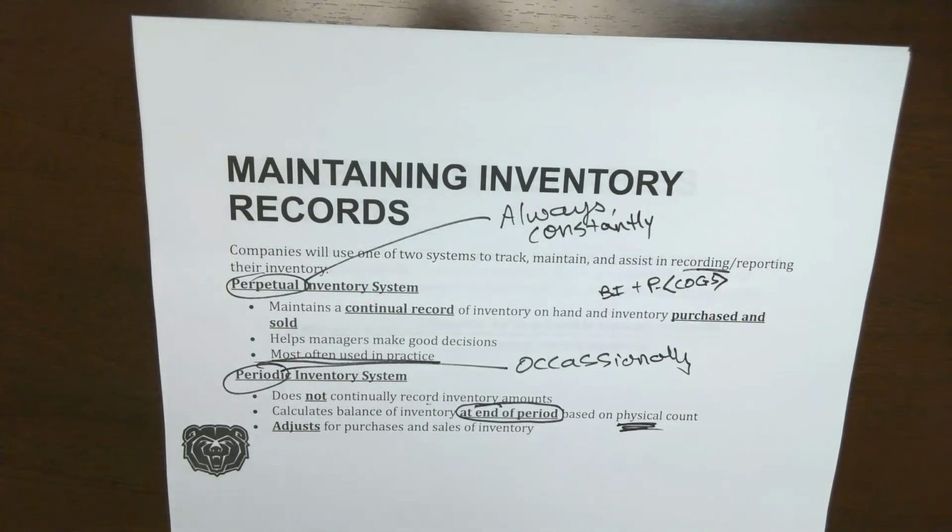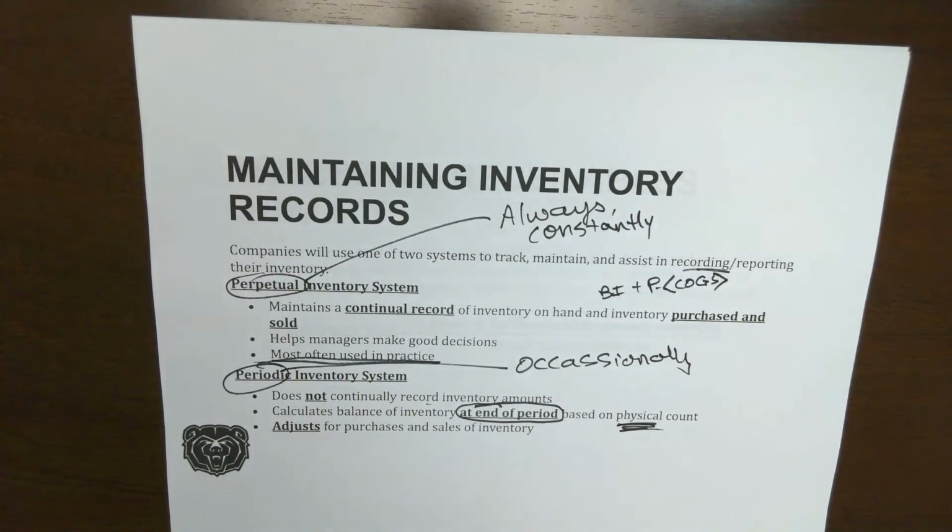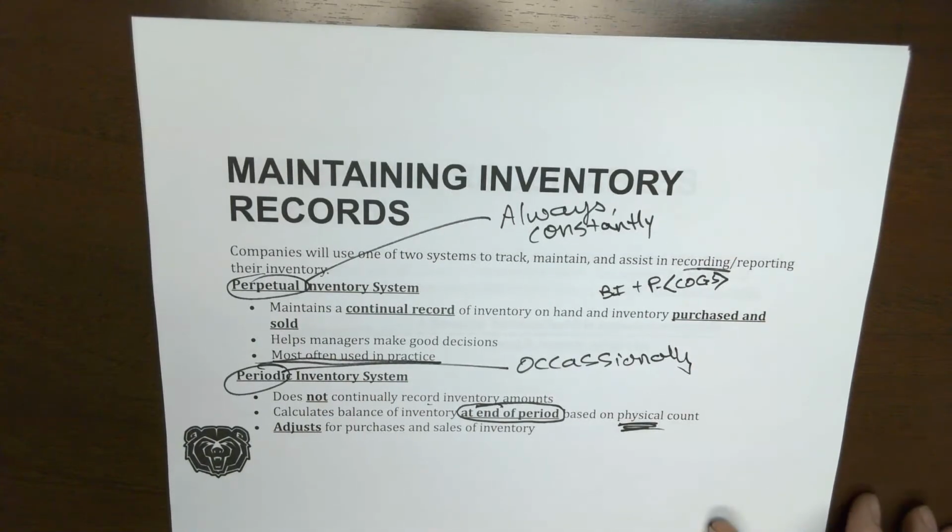So this is something that smaller businesses are going to do, right? If you only own one brick and mortar, okay, and it's small, you're probably going to just do a physical count at the end of the month for your inventory and make an order then, right? You do it at the end of the month and you do a physical count. Now, Walmart, even though they use a perpetual inventory system, usually it's a yearly physical count, and they don't do it themselves. They pay a third party to come in and do a physical inventory count for them, okay? But with this periodic system, it doesn't continually record inventory amounts. You make adjustments at the end of the period for purchases and sales of inventory.